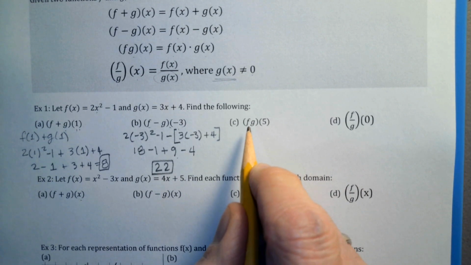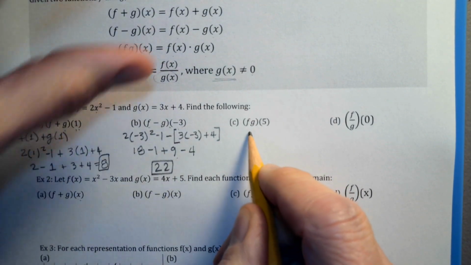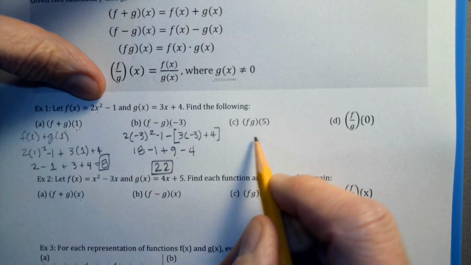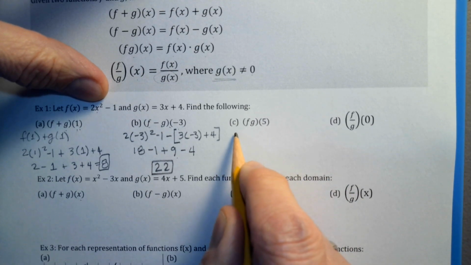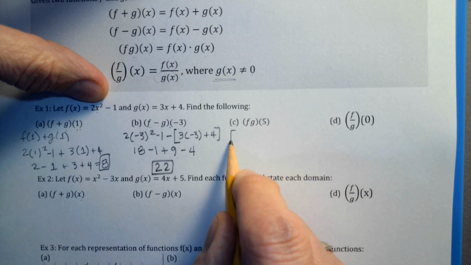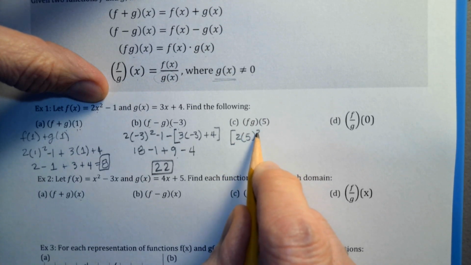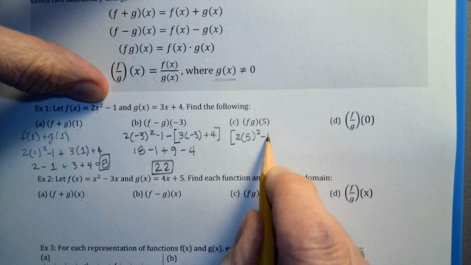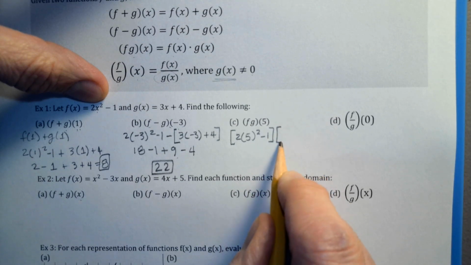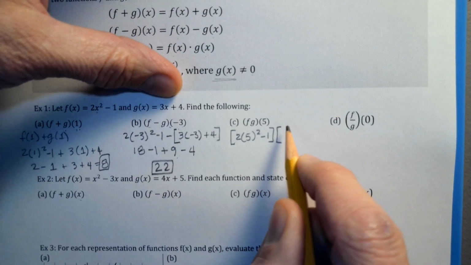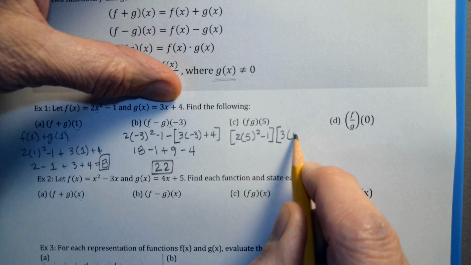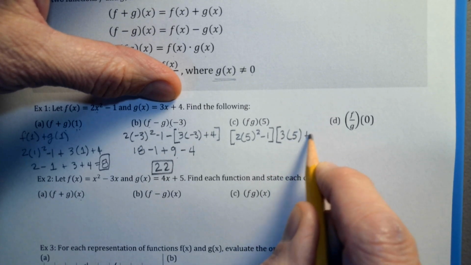All right, this one, f times g of 5. So let's put 5 in for this. So we get 2 times 5 squared minus 1, times 3 times 5 plus 4.